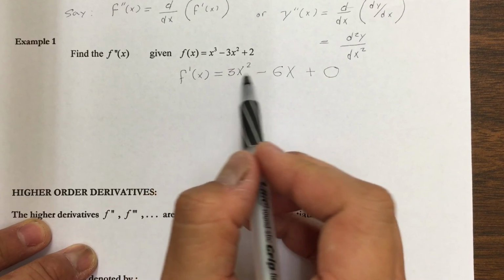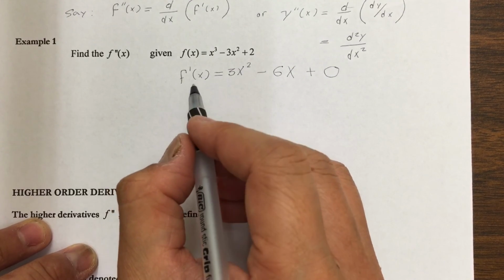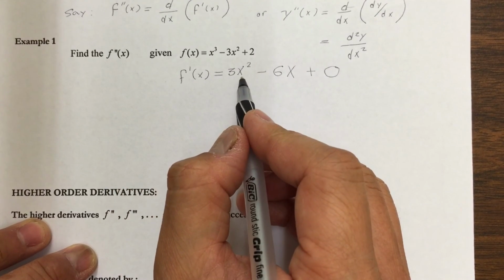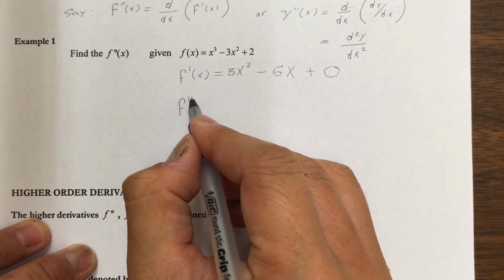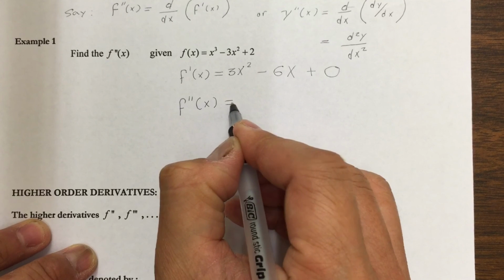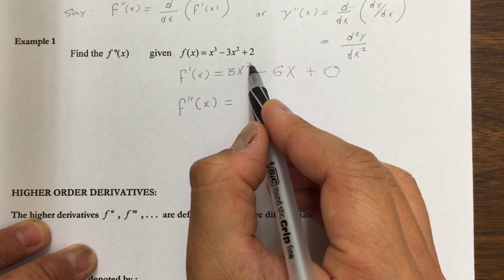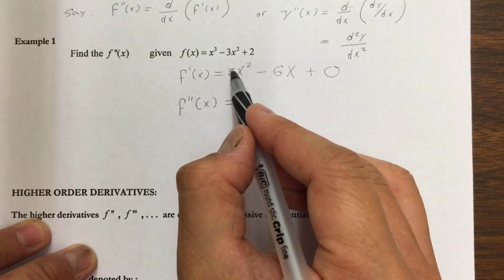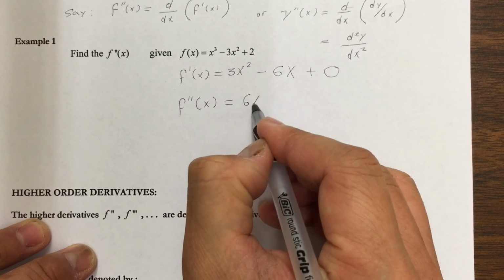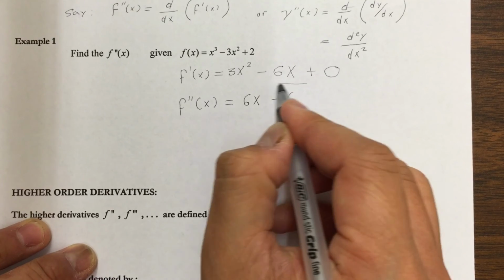What you have just found is the first derivative, and now we proceed to find the derivative again to attain the second derivative. So the second derivative is, once again, apply the power rule to the first derivative. So what do we get? We get 6x minus 6, and we're done.